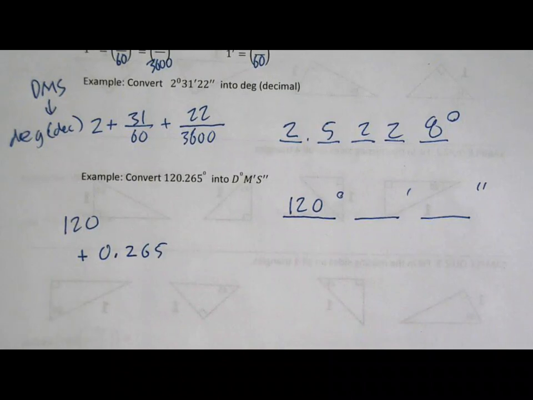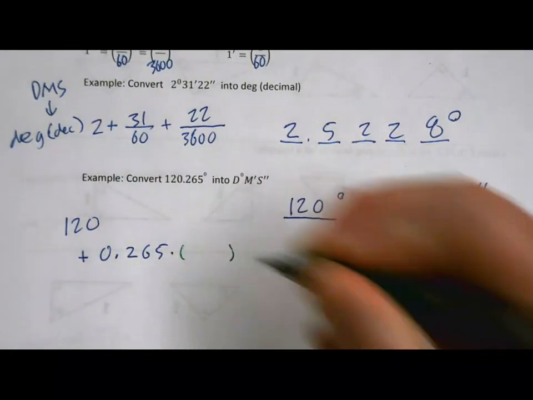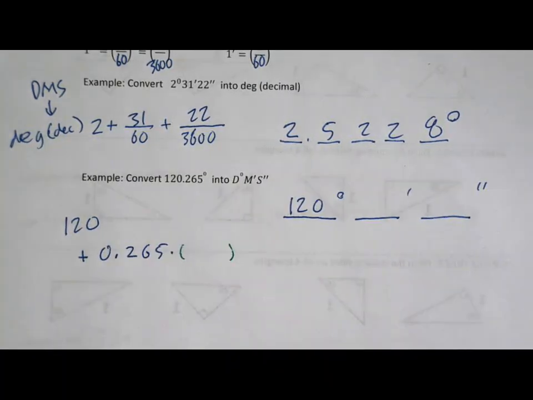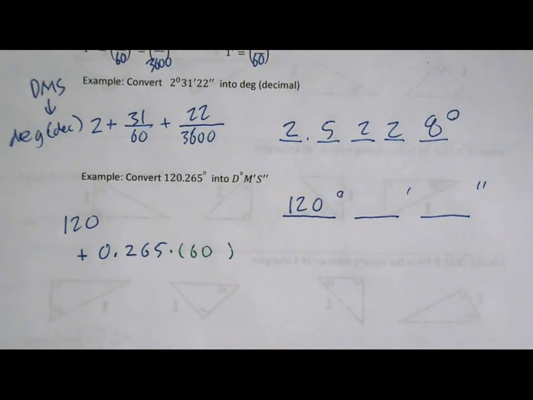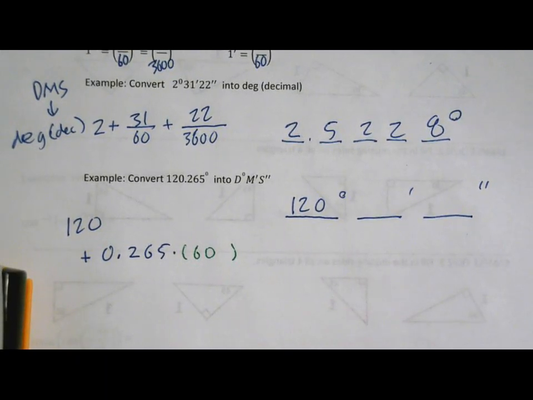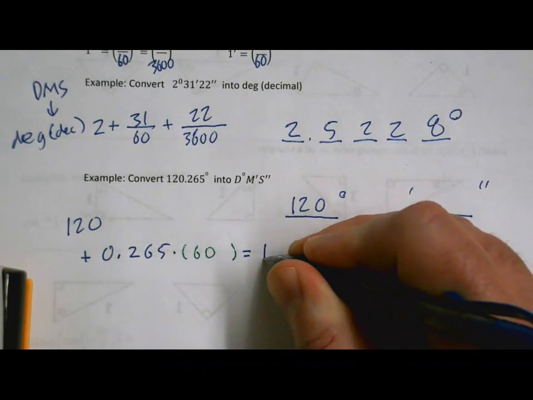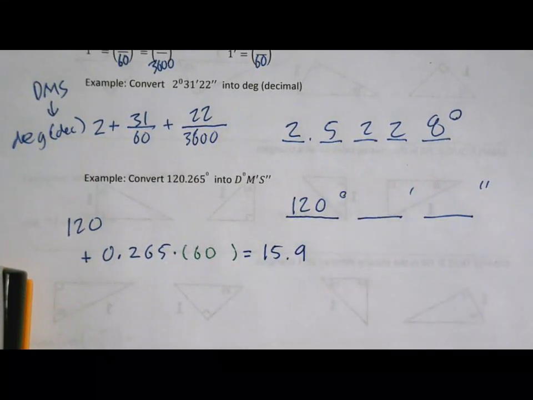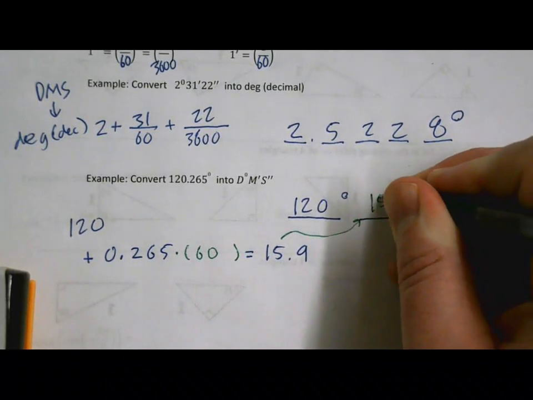Now, if I want to know how many minutes 0.265 is, I can just take that and multiply it by what? How many minutes are there in a degree again? That's 60. So I'm going to grab my calculator. I'm going to go 0.265 times 60. That's 15.9. So I'd say that's 120 degrees and 15 full minutes, right?